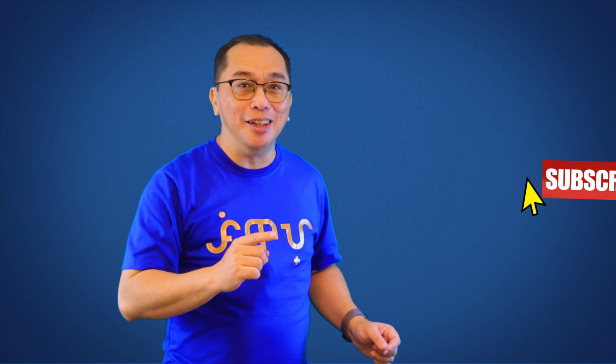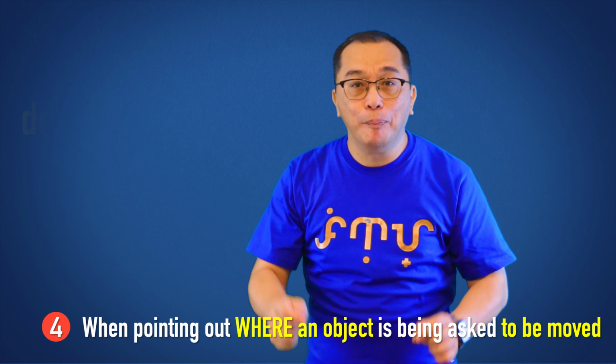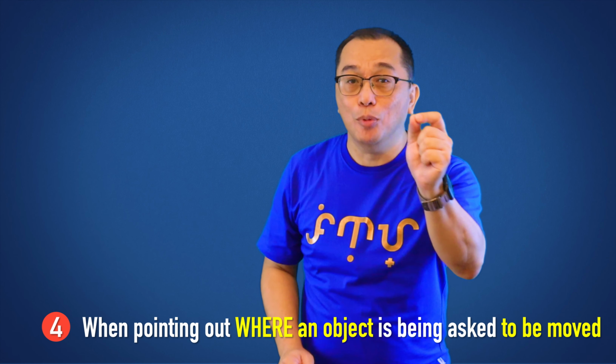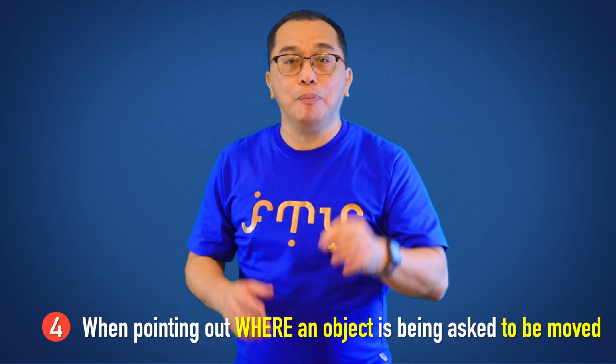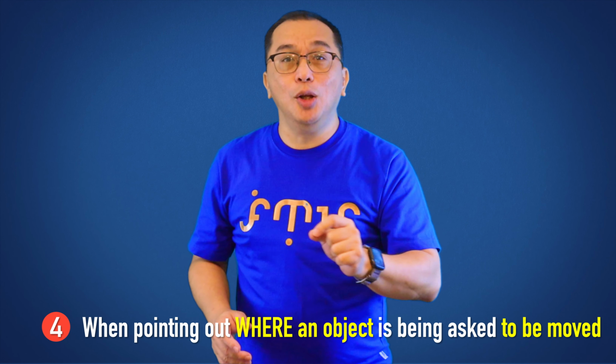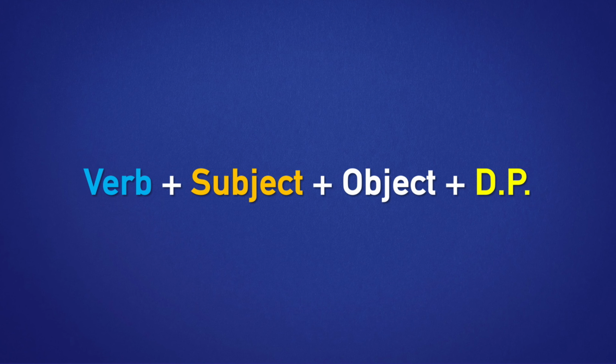Alright, moving on. The next instance when to use the demonstrative pronouns dito, rito, diyan, riyan, and doon, roon is when pointing out where an object is being asked to be moved. It involves an object being moved by someone to a new location. Let's take a look at our simple sample sentences. We will be using the verb plus subject plus object plus demonstrative pronoun pattern.